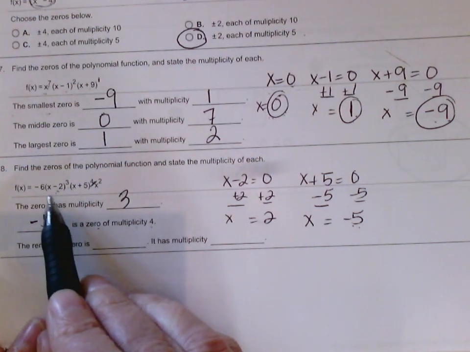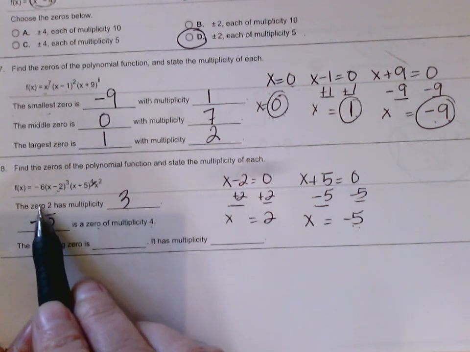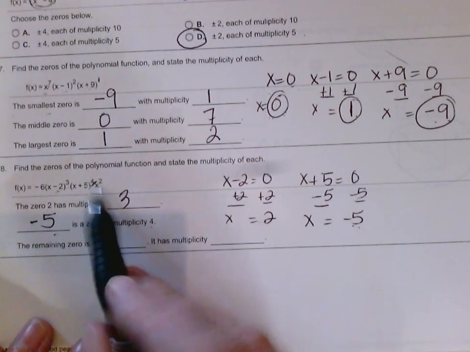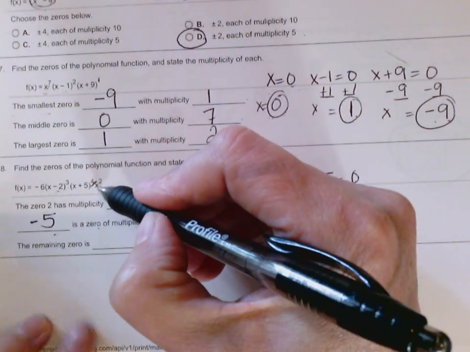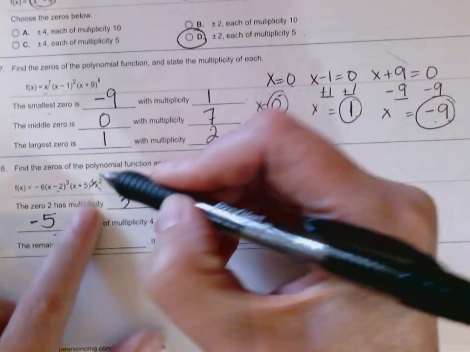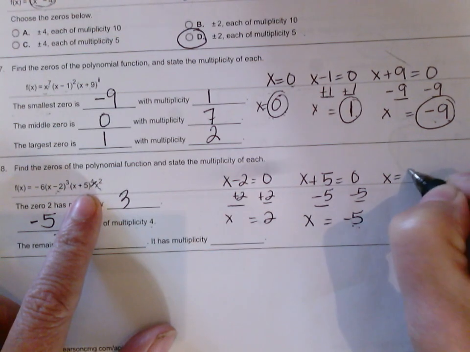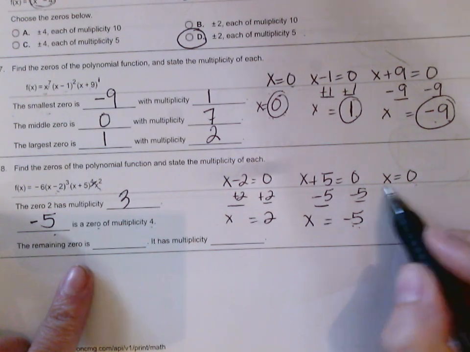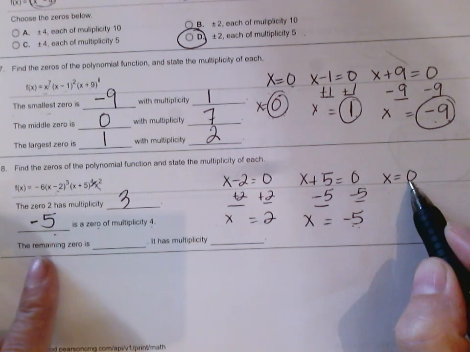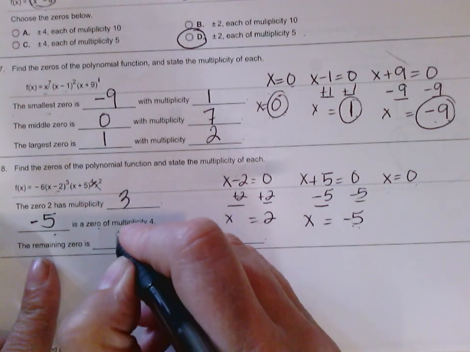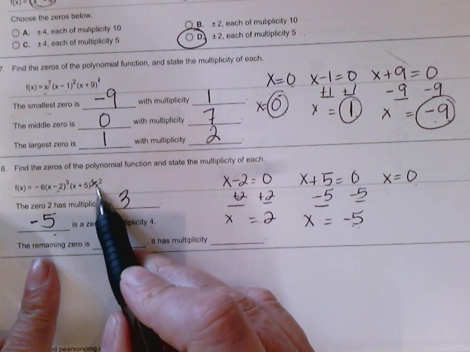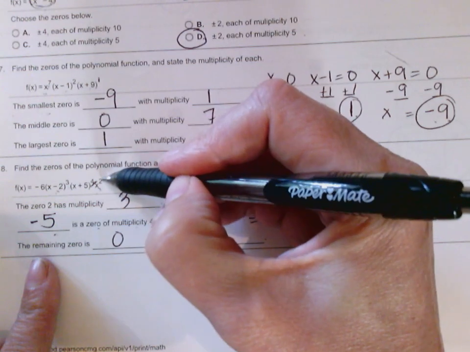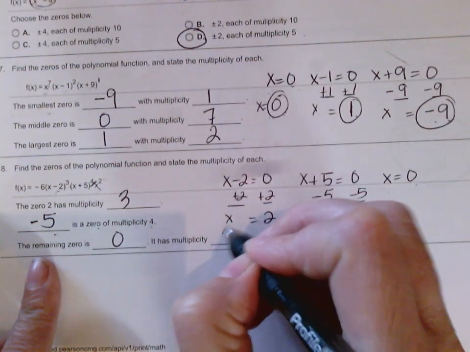Now, I've done this one and I've done this one. So the remaining zero comes from this x at the end. So if I set this x equal to 0, it's actually already solved. There's nothing to solve to get that x by itself. So the remaining zero is actually 0. And what is its multiplicity? That outside exponent, which is a 2.